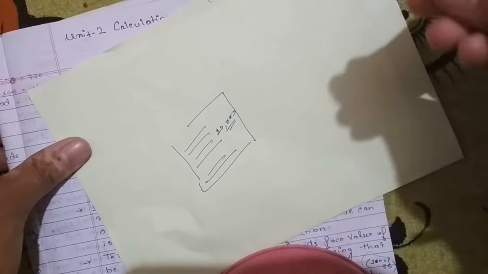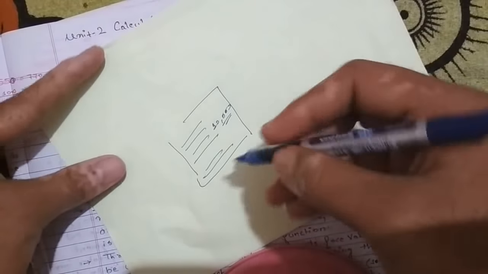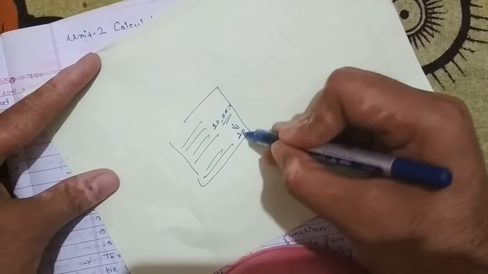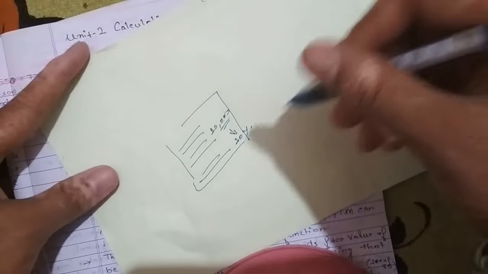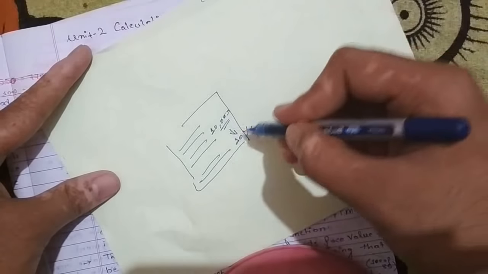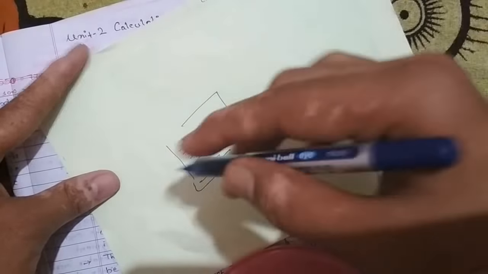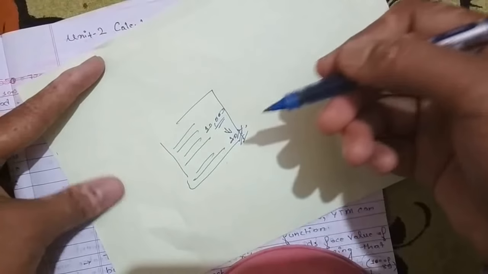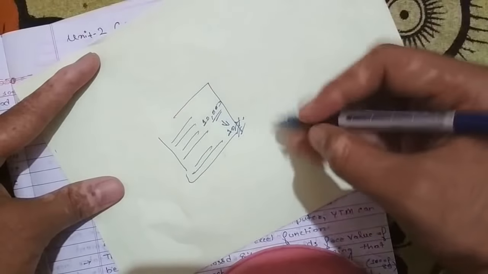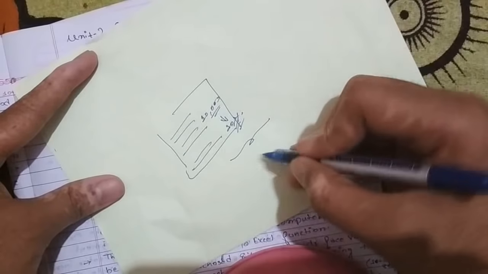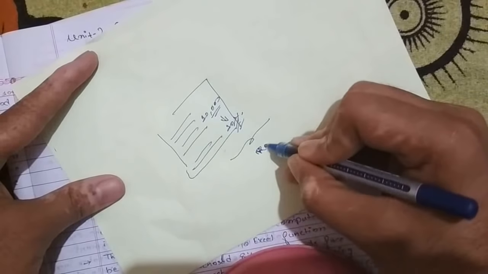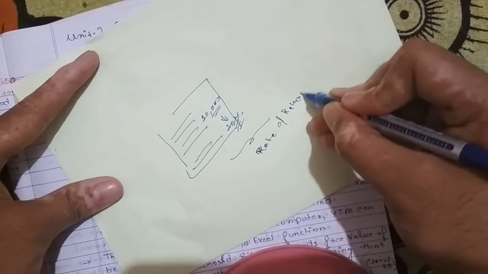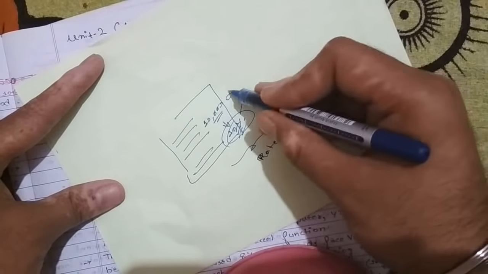Next, the coupon rate. The coupon rate is the rate of interest you will get every year. In the example we have seen, 10% was the coupon rate. Here I would also like to mention there are two kinds of rates applied. One is the rate of return, which is different, and the coupon rate is the rate related to the coupon.